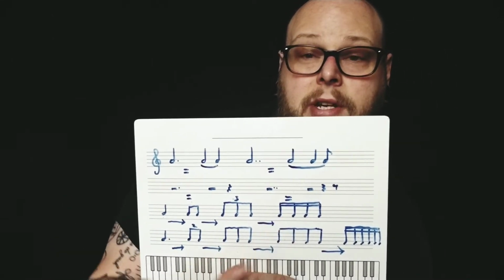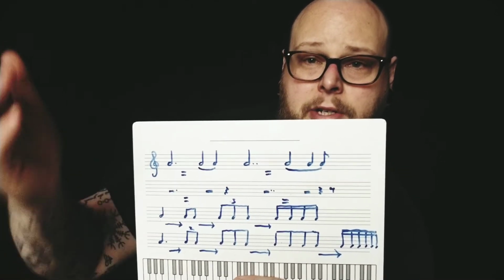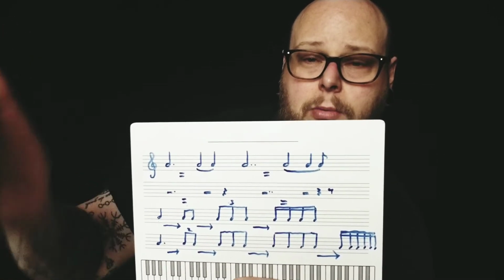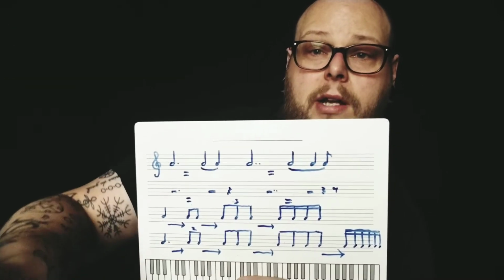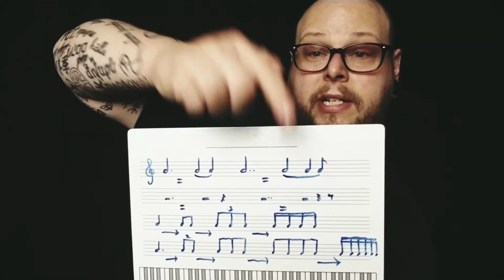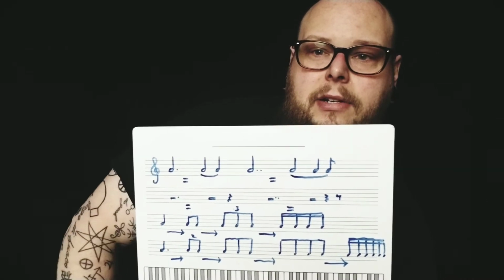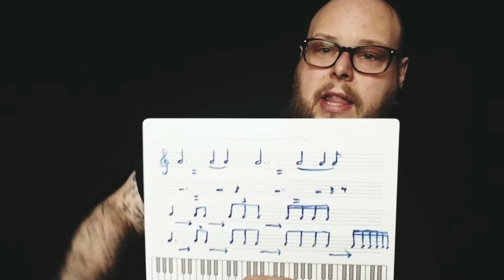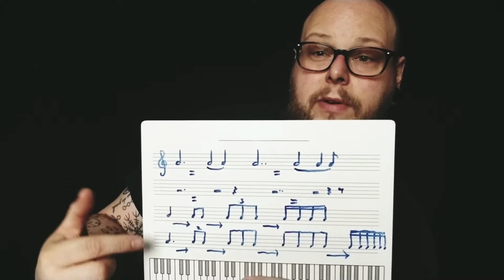The 16ths you would count as 1 e and a, 2 e and a, 3 e and a, 4 e and a, and a triplet, 1 e and a, 2 e and a triplet, 1 and 2 and. So that was going back and forth between 16ths, triplets, and 8ths. I threw the 8ths in at the end there just so you could get an idea of how that's going to feel against the beat. Okay, now move down another line.